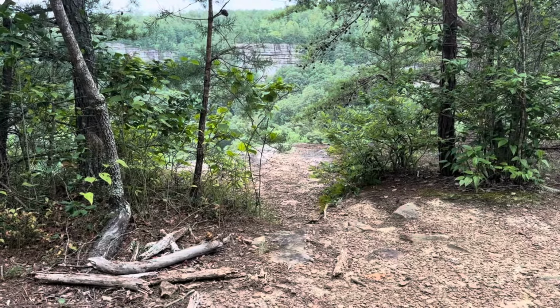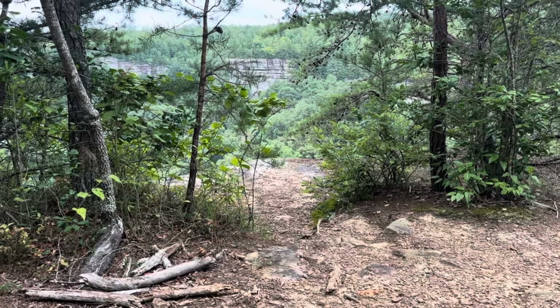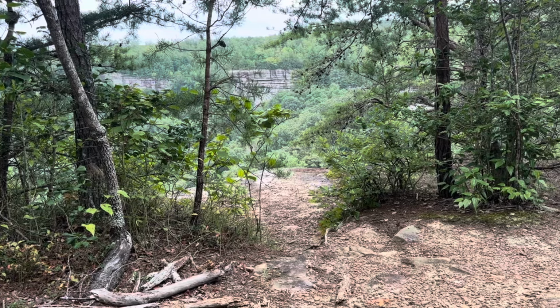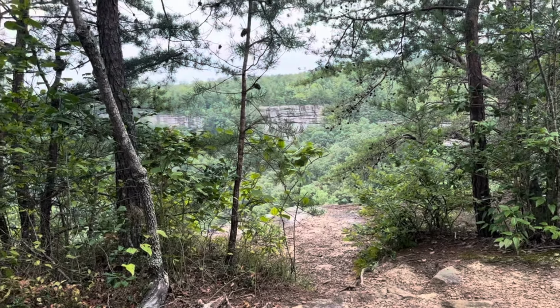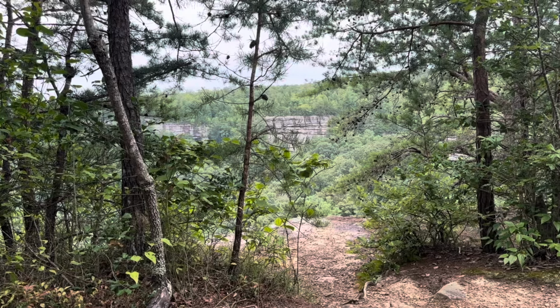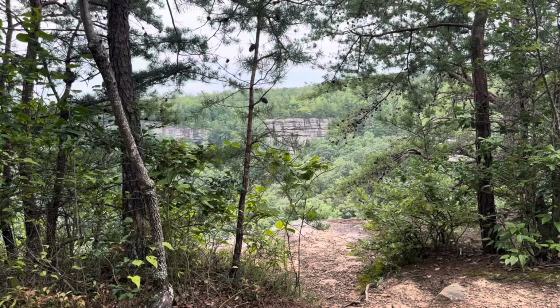Like so many of the overlooks in Big South Fork, there's no rails around this. It's just wild. So you just got to be careful out here. And this is a crazy, outstanding view. And I will be back in a couple months when the leaves are turning, because it's gorgeous out here then.